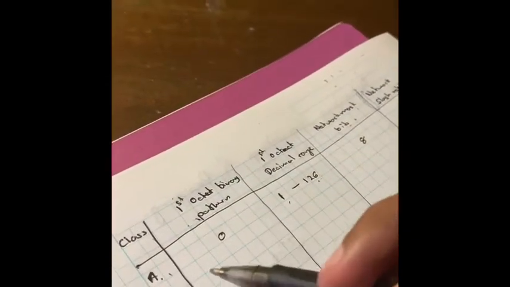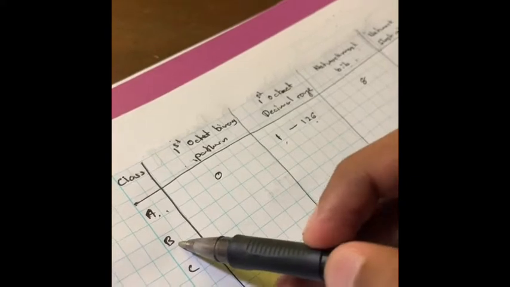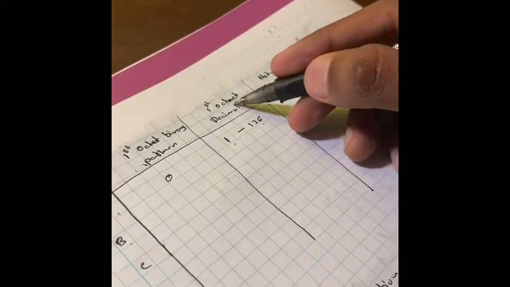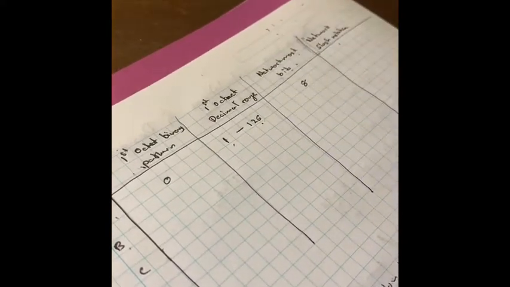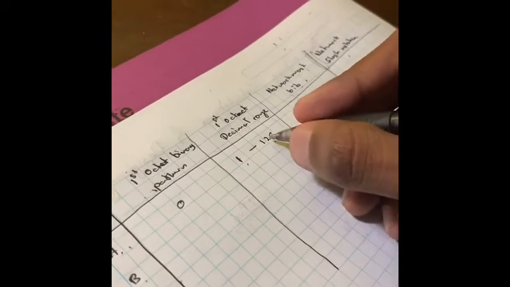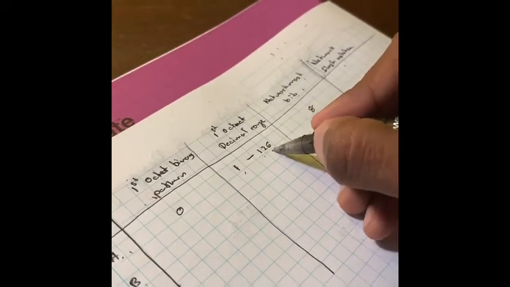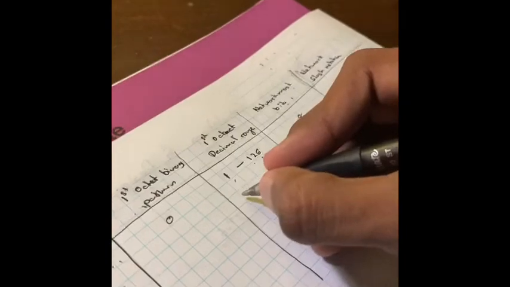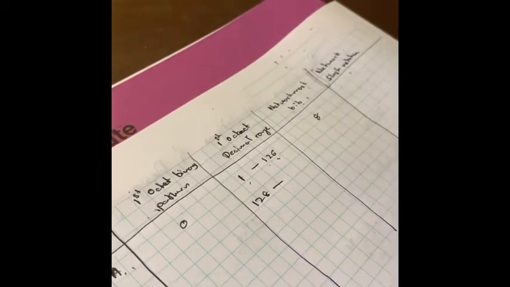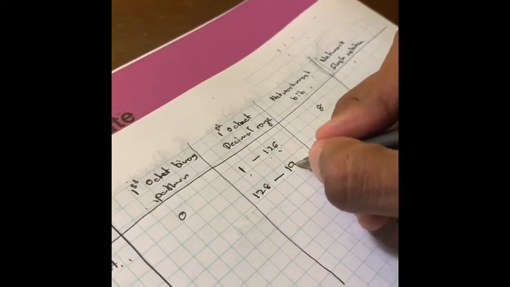We'll move on to class B. In class B, the first octet decimal range doesn't start with 127. I'll tell you why later. It starts with 128 and goes on to 191.